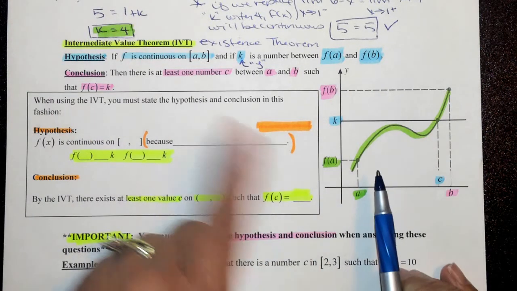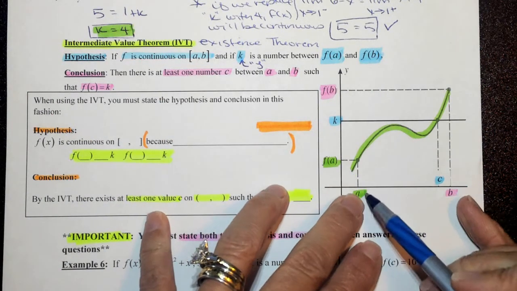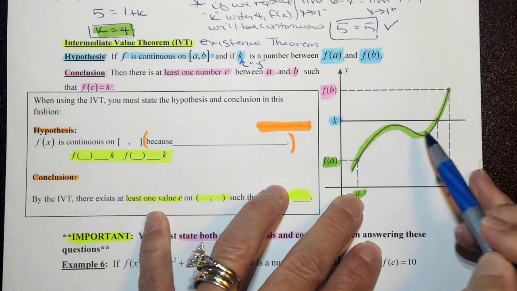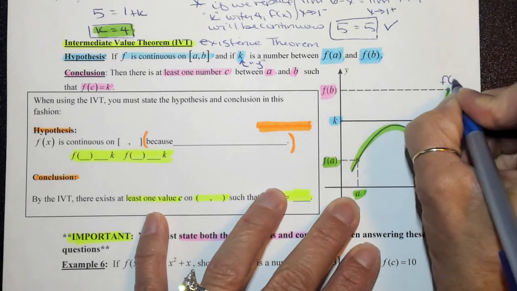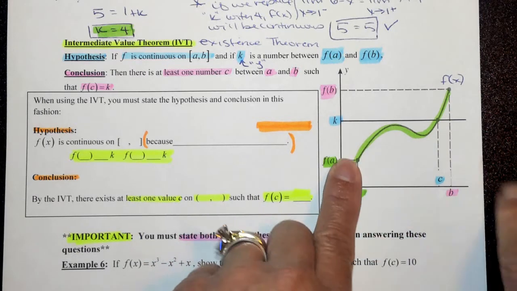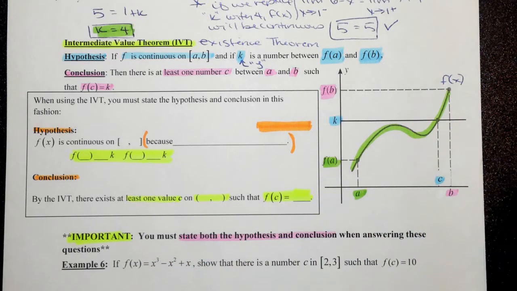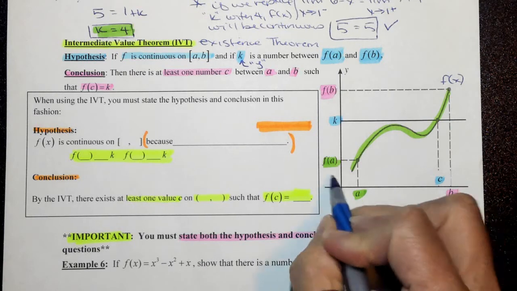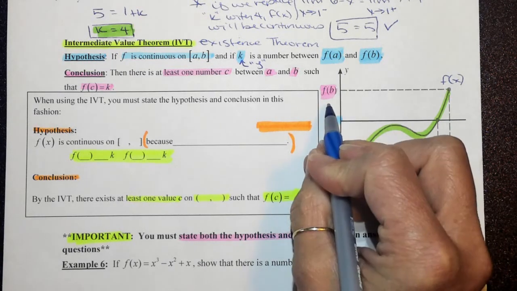Okay, so what we have here is this continuous function from a to b. So here's my continuous function. This is f of x. This could keep going in either direction, but what they're saying is we're only looking at this portion of the function. And then you have the points a, f of a, and b, f of b.